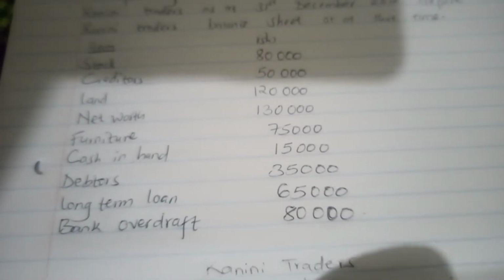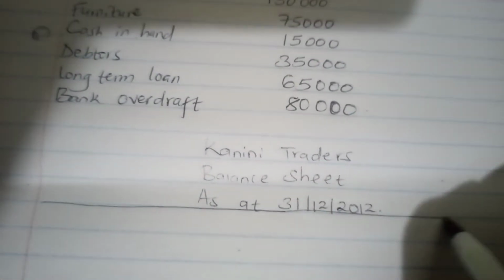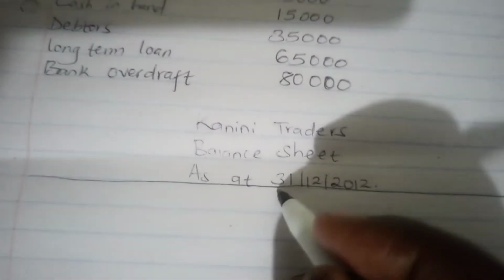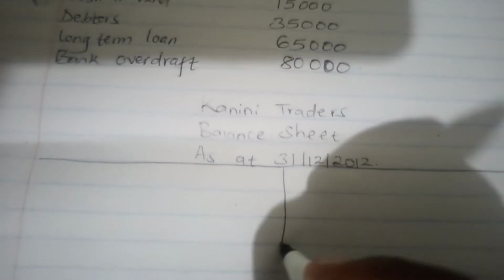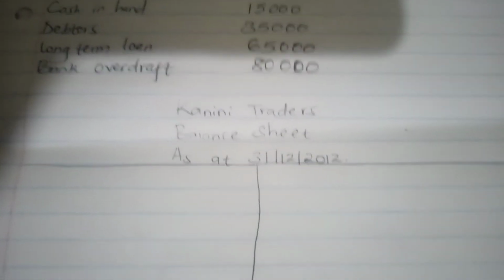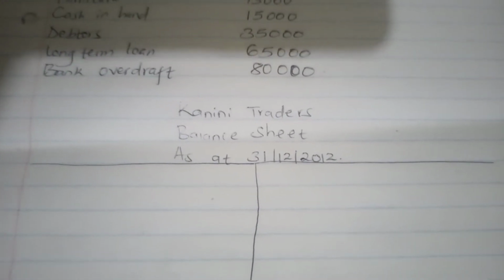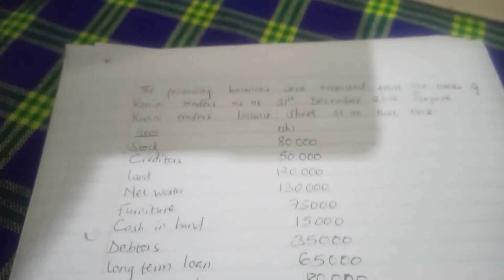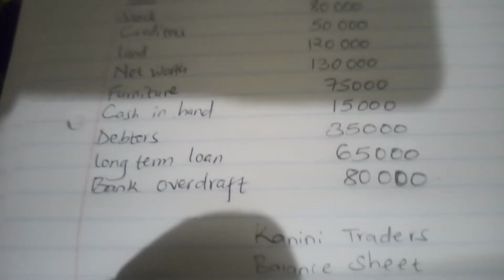Then, after writing a correct heading, we draw our capital T, whereby on one side we are going to record assets, and on the other side we are going to record capital and liabilities. So we start off with the fixed assets. From our question, you can see that we have two fixed assets, that is land and furniture.